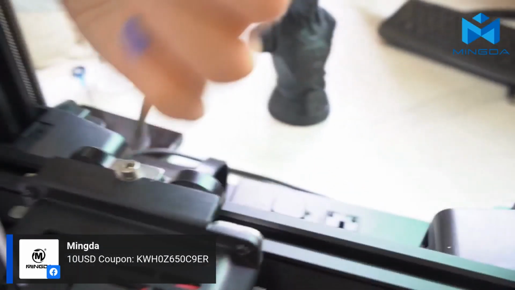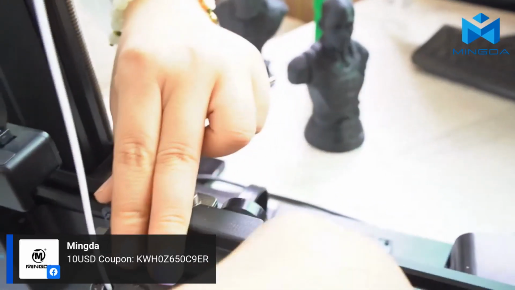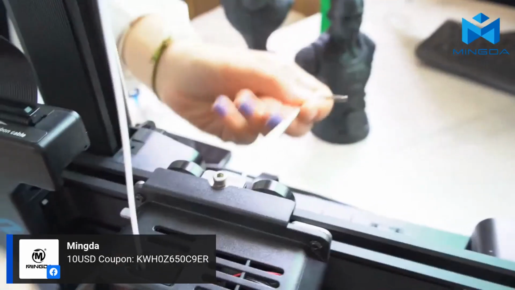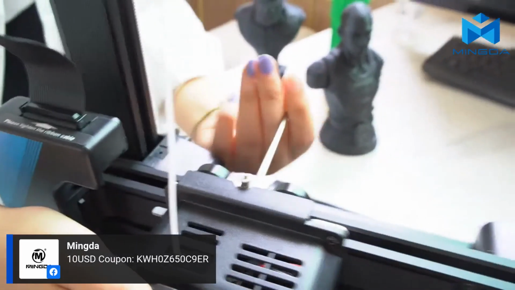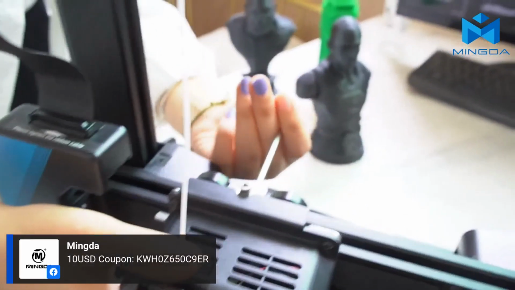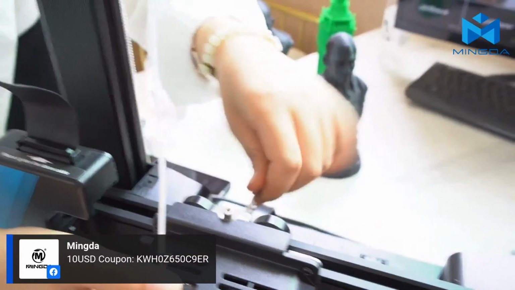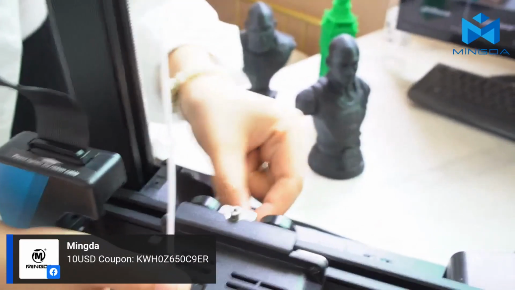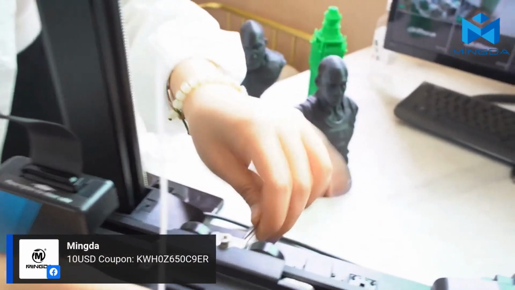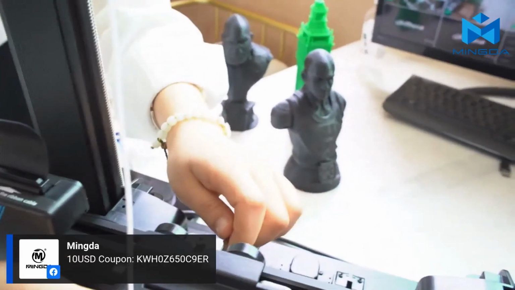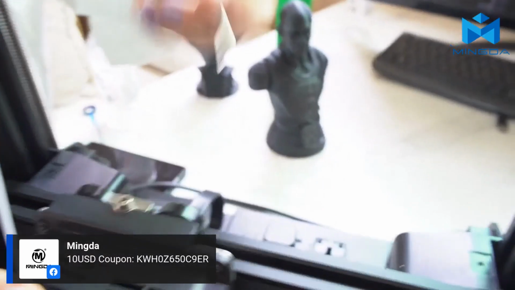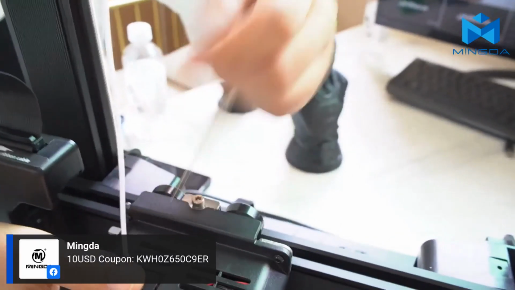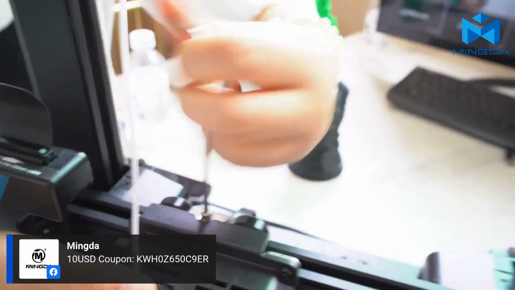There are two screws, one in the top and one in the back side. Now Grace is removing the back side screw. Next is the top screw.